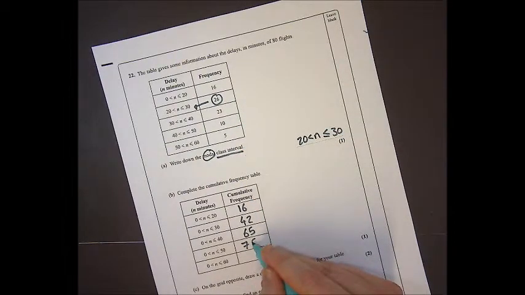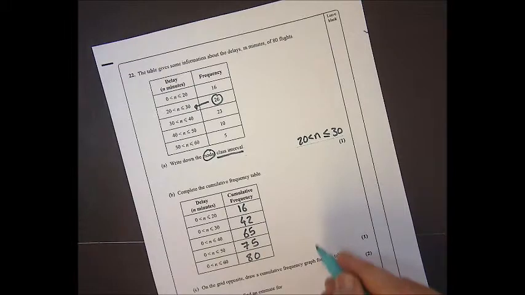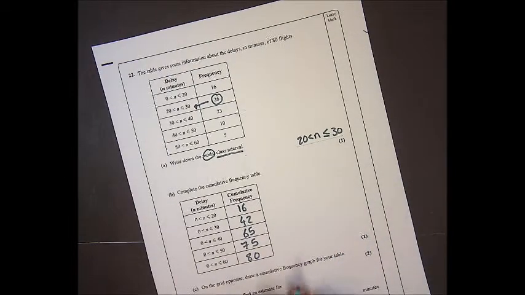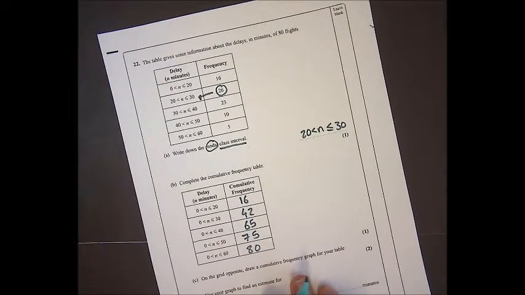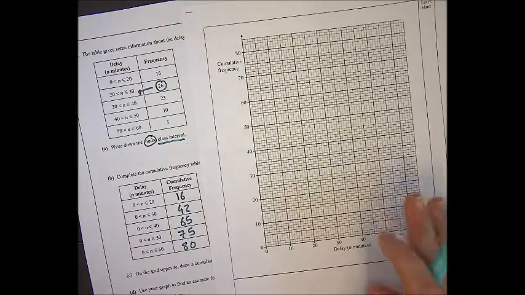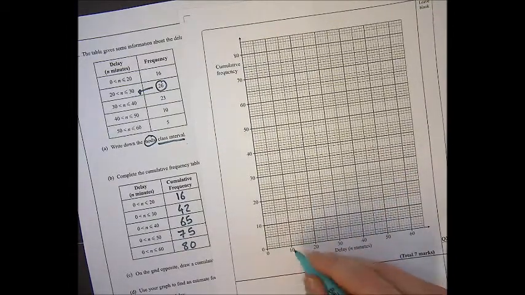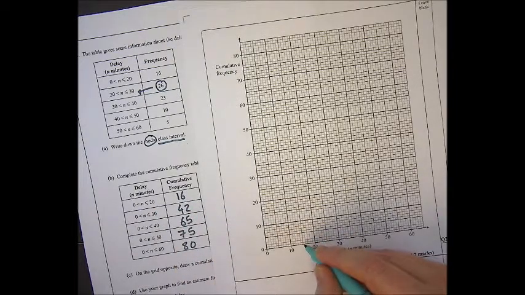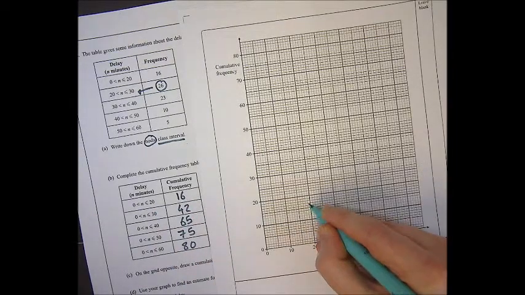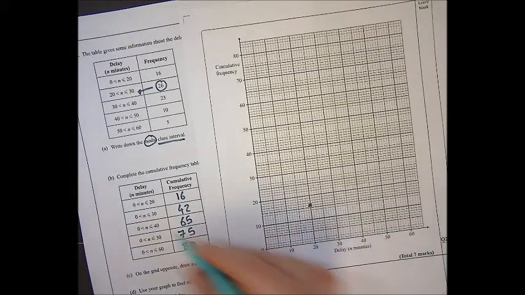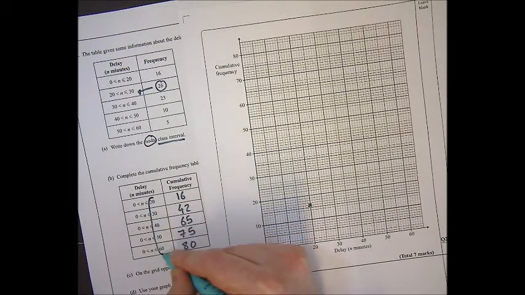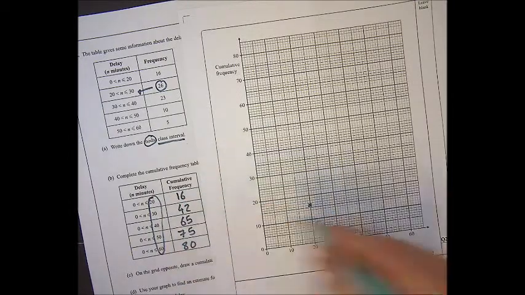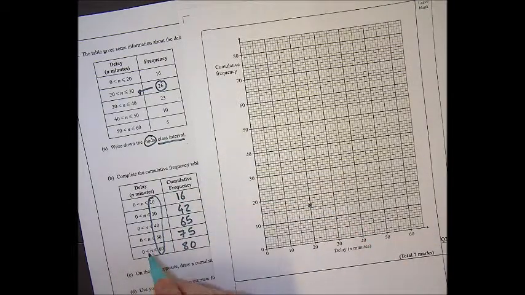So on the grid opposite, draw a cumulative frequency graph for our table. We know that after we have accounted for 16 of the flights, we plot at the end of the range. So it's really this number here that we're plotting against this number here. We don't go for the midpoint like we did on the frequency polygon, it is the end of the range. The 30 is plotted against 42.